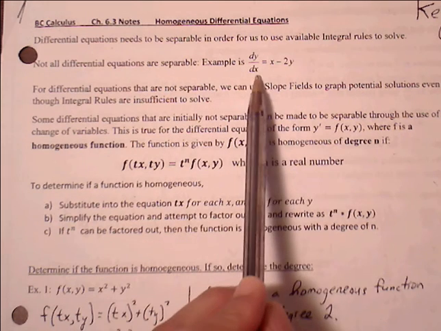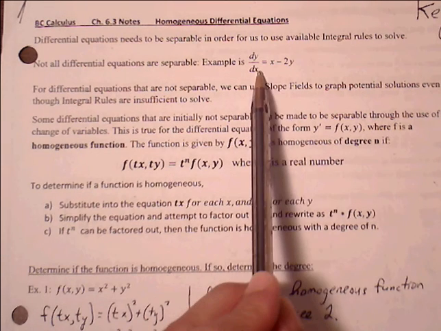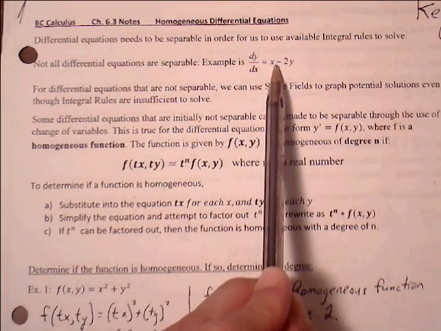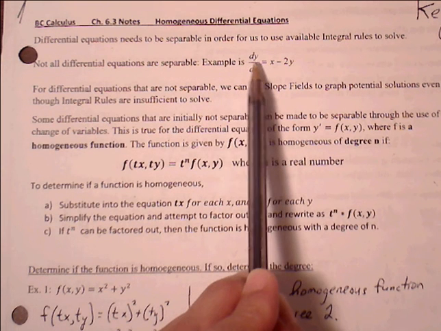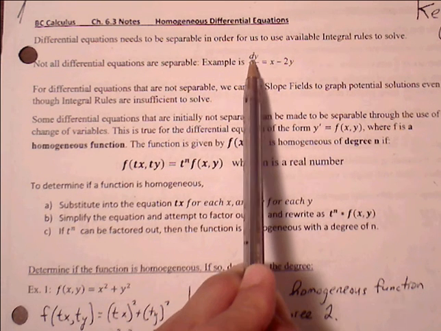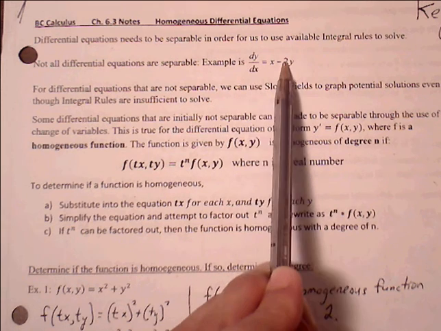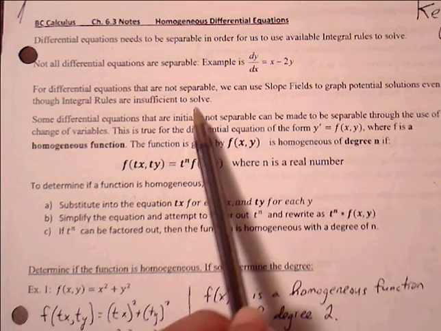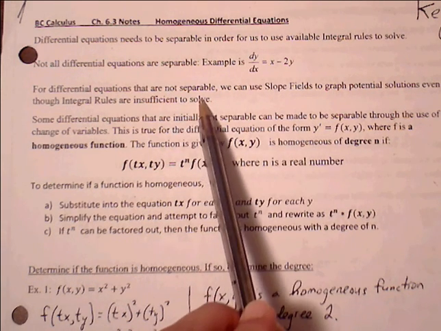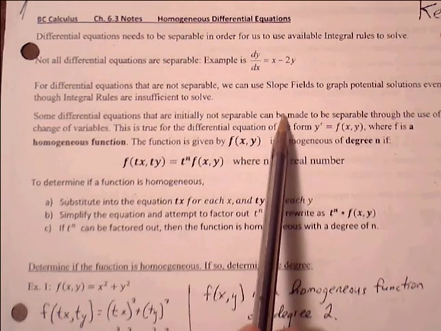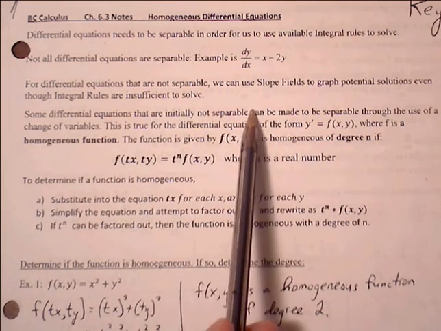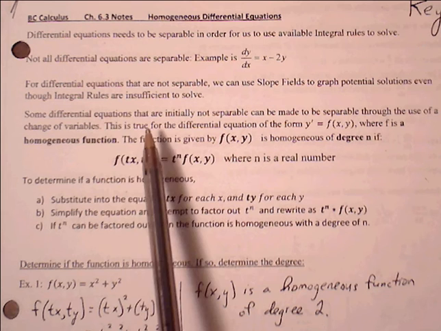So for instance, here, no matter how we divide, multiply, subtract, add, we're not able to nicely separate the dy and y's on one side and x and dx on the other side. So for differential equations that are not separable, we can use slope fields to graph potential solutions, even though integral rules are insufficient to solve.